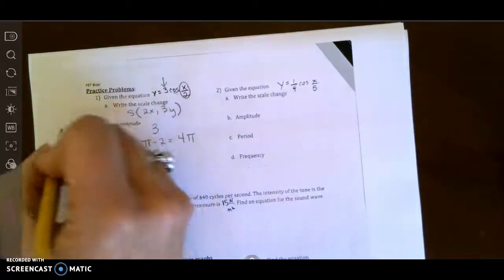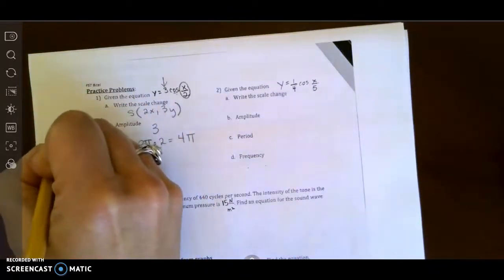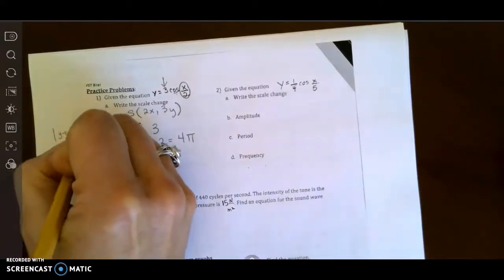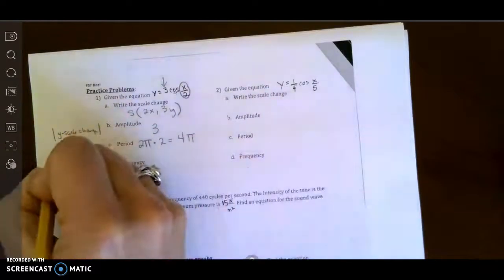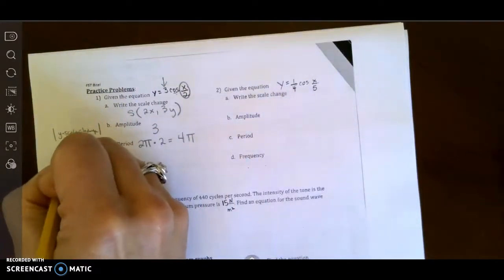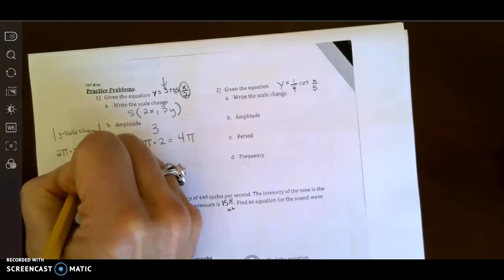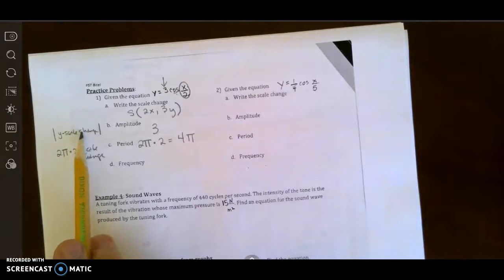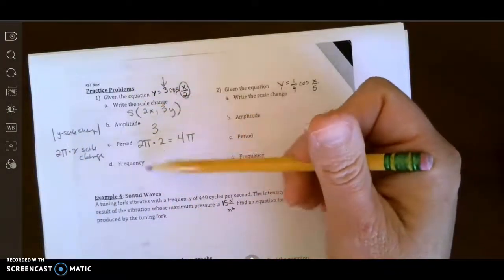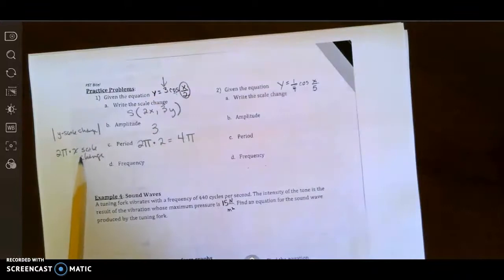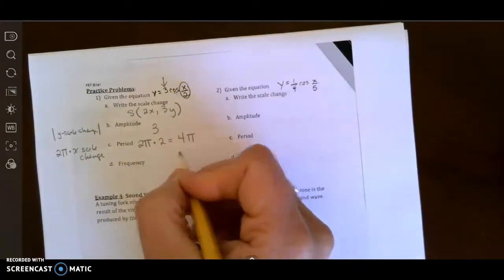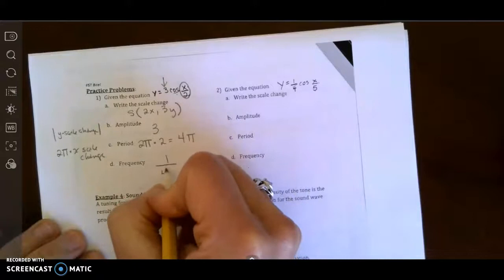So let's just make a note. Amplitude is the absolute value of the y scale change, and period is always 2 pi times the x scale change, which makes sense, since the y scale change affects how high and low the graph goes, and the x scale change affects it left to right, which is the period. And frequency is simply the reciprocal of the period, 1 divided by 4 pi.